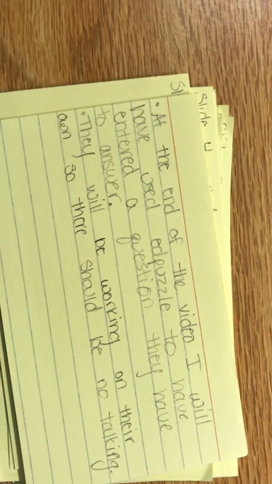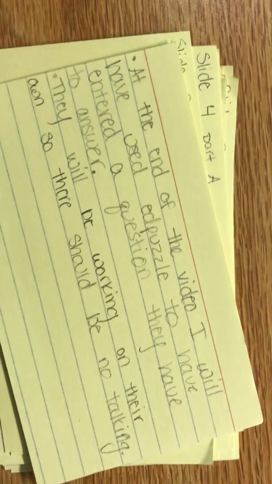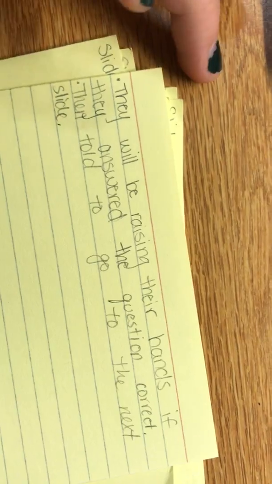And then they will watch the video from YouTube about the parts of a seed. At the end of the video, I will use Edpuzzle to have entered a question that they will have to answer. And since they will be working alone, I mentioned that there should be no talking. Slide 3, part E. This one has a lot of parts. So they will be raising their hands once they answer the question, and then told to go to the next slide.